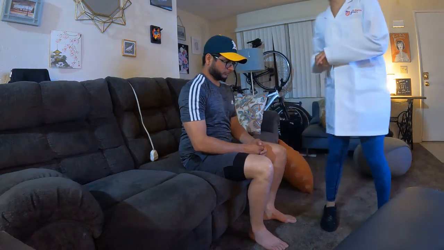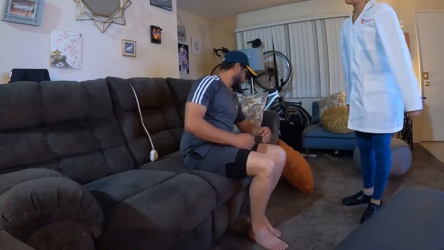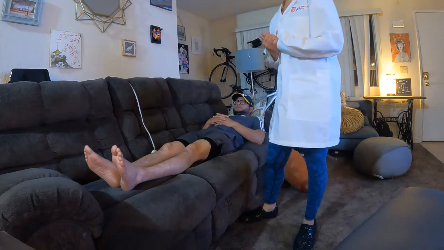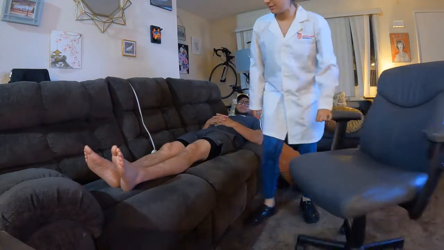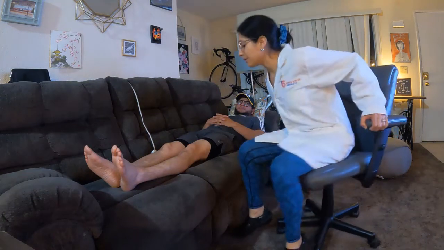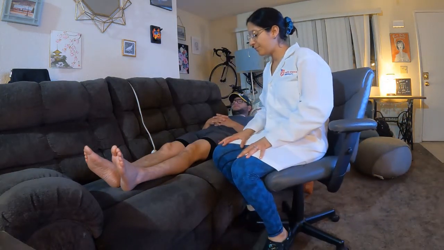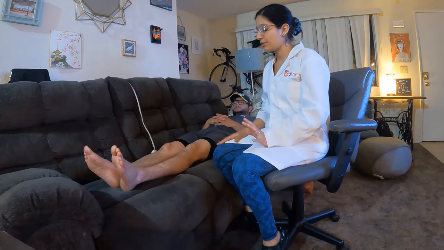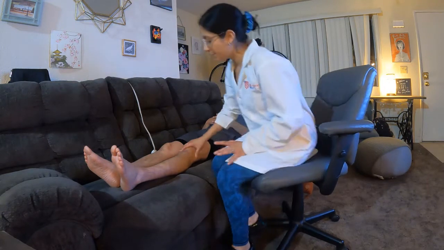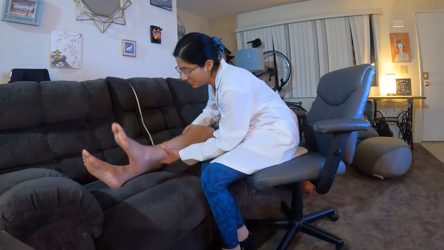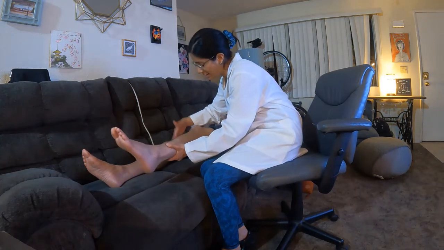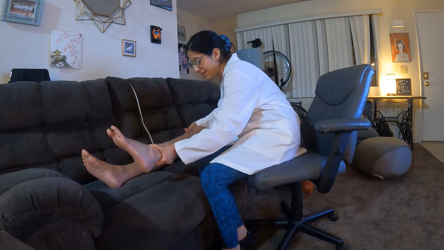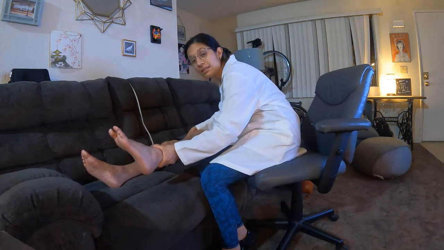Now I'm going to ask you to go back to lying flat, and I'm going to do special tests of the knee, which are the varus and valgus stress. Varus stress first, and this is to identify if there is a tear, which is performed by having the patient semi-relax the leg, grabbing from this side, putting resistance in, and looking to see if the patient has any pain with that movement.